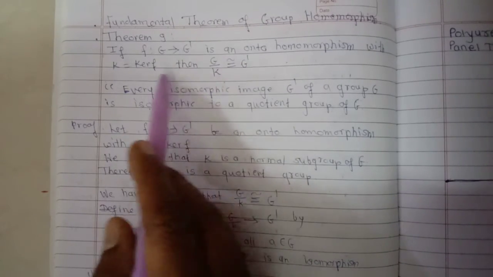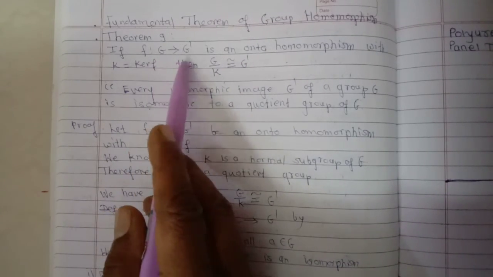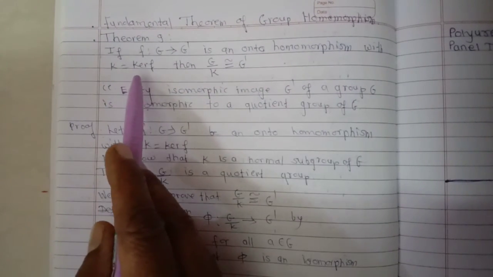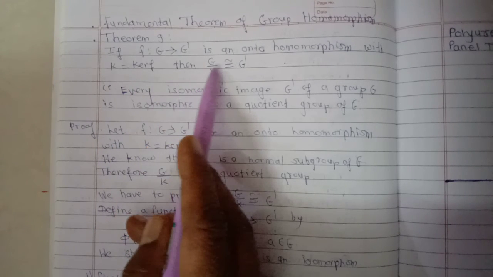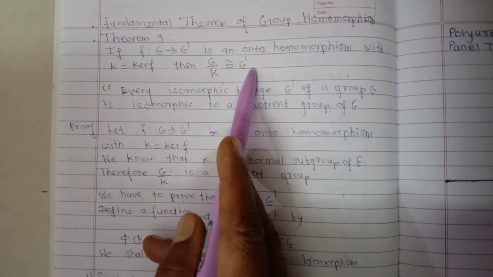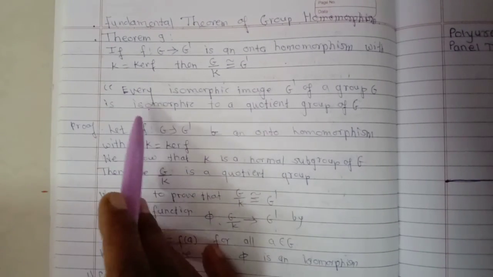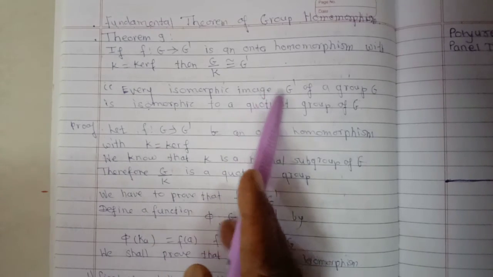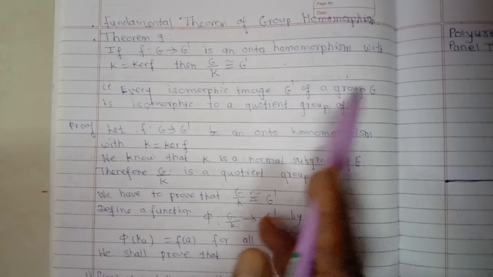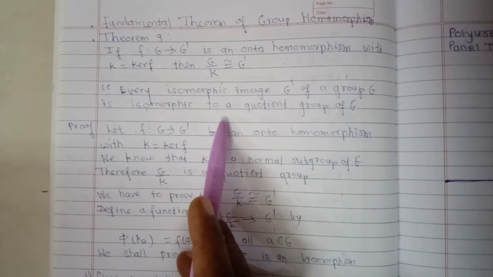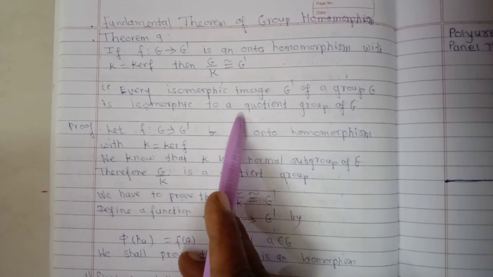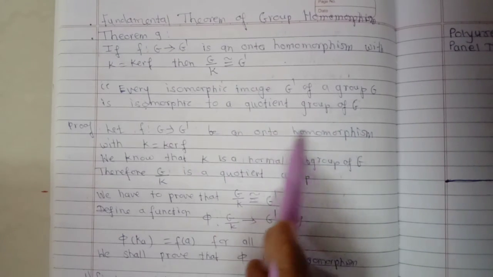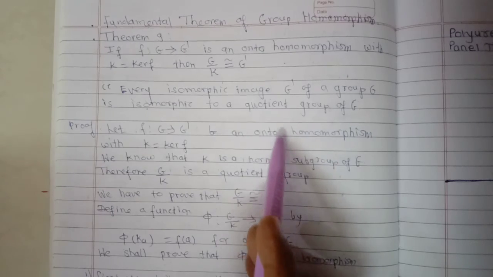That means an objective question can be asked as: if f from G to G' is an onto homomorphism with K = kernel f, then G/K is isomorphic with G'. Or this statement can be written in another format: every isomorphic image G' of a group G is isomorphic to a quotient group of G. Thus we have proved the theorem.